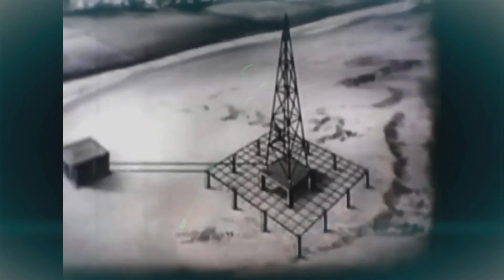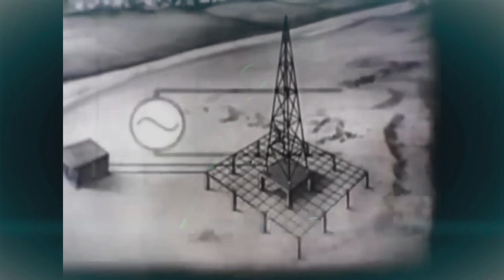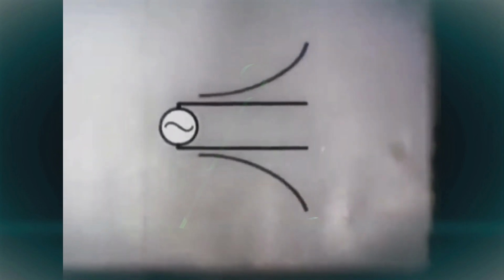Matching the impedance of the transmission line to the input impedance of the antenna in order to eliminate reflection and obtain maximum power transfer. Remember the impedance curve on our quarter-wave transmission line? Watch what happens to the impedance curve when we make a half-wave antenna out of this line.